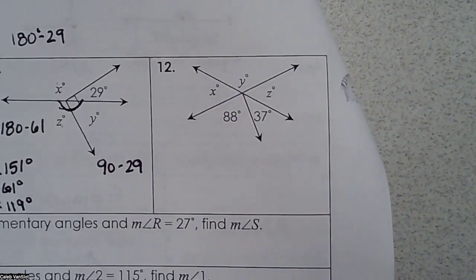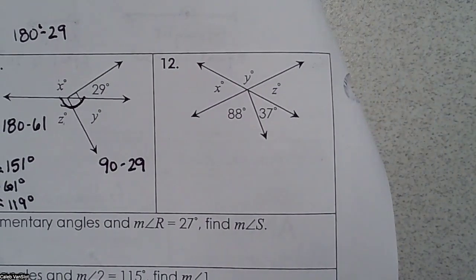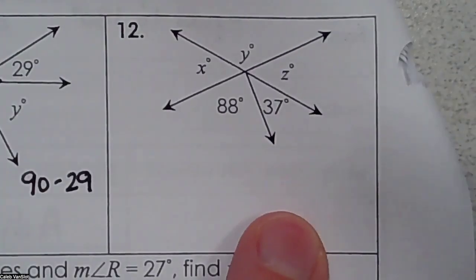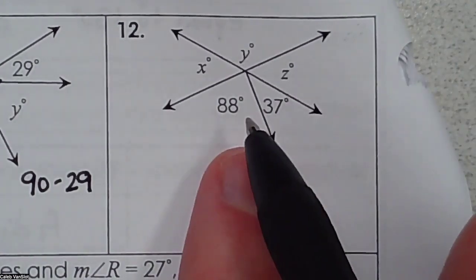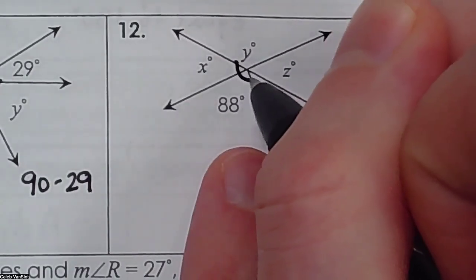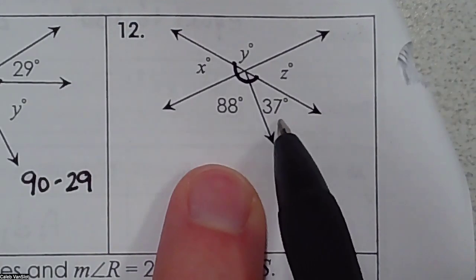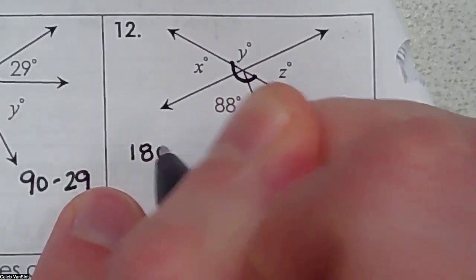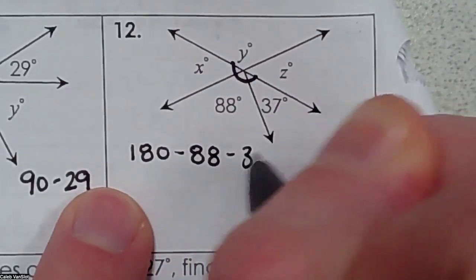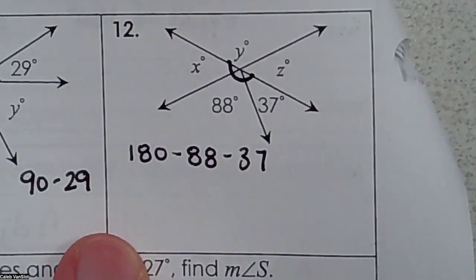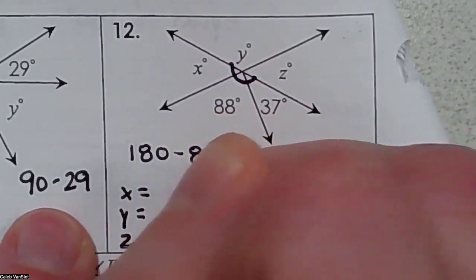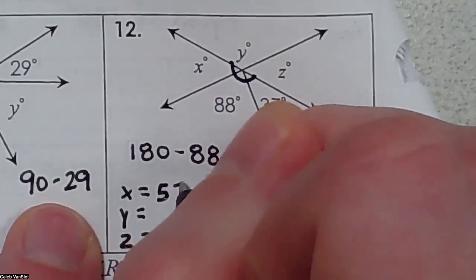Okay. If we look at number 12. There's a straight angle there. Okay. So can we do Y and Z right now? Not yet, right? Does everybody see that? This plus this plus this is 180. So what we can do is we can take the whole thing minus 88, one second, minus 37. That will give us X. We could add a. Yep. Either way is totally fine. 55 is X. Okay. We got 55 for X.